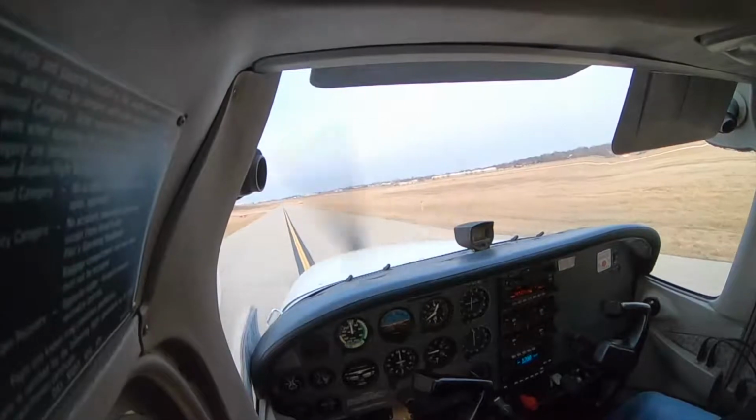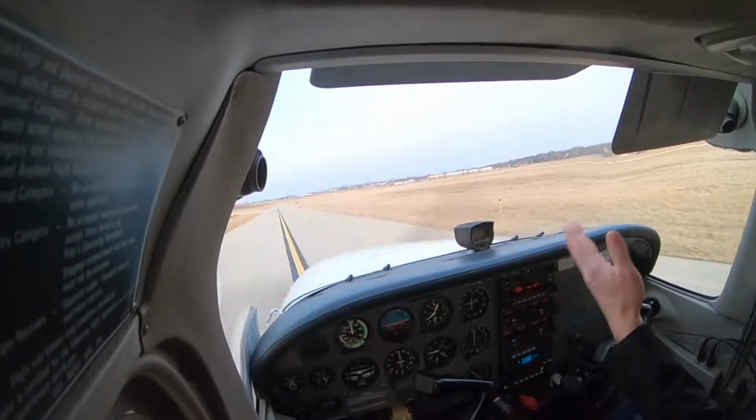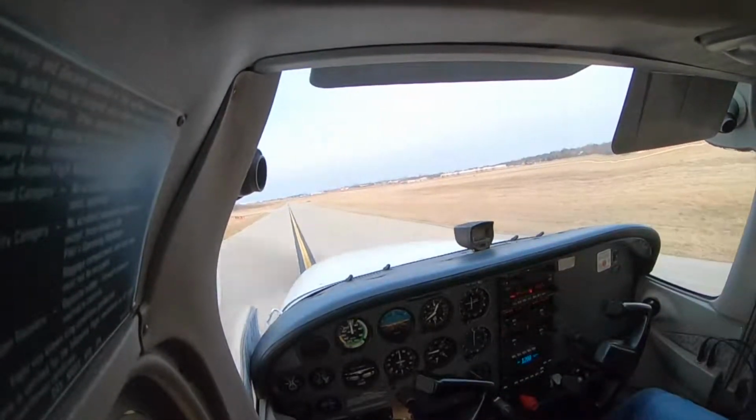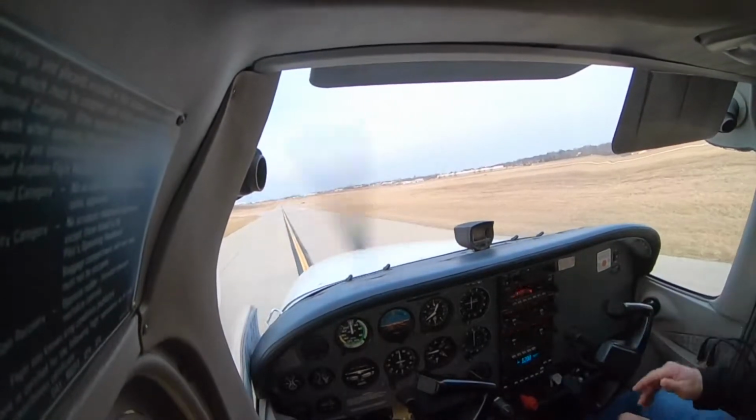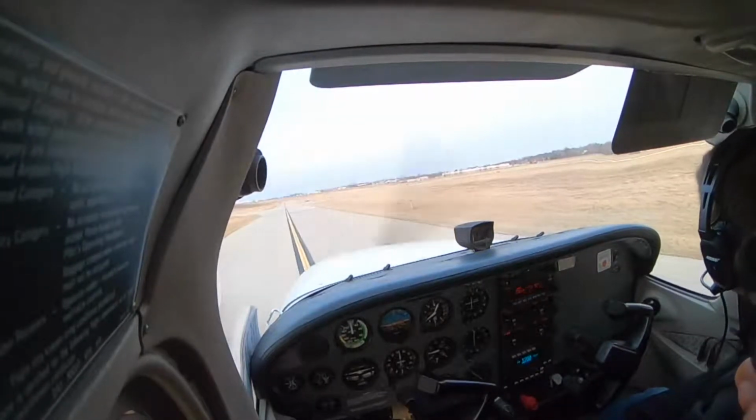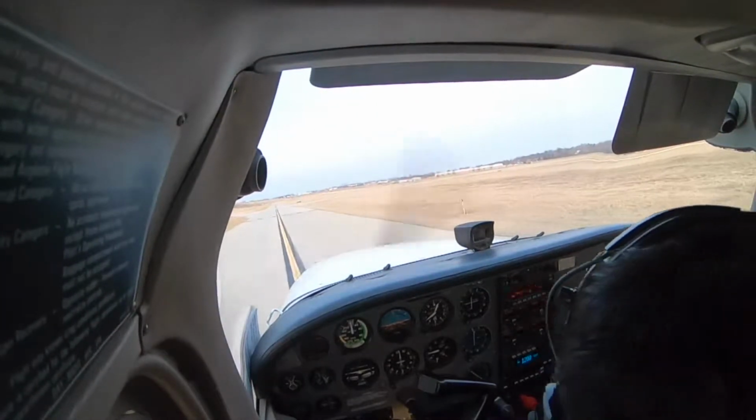Stay right about here. See how that center line's on your knee? That's where you want to be. Now you're on the dead center. That makes sense? This is on the center line. Okay, we're clear on the right. Make sure you give yourself a little room.